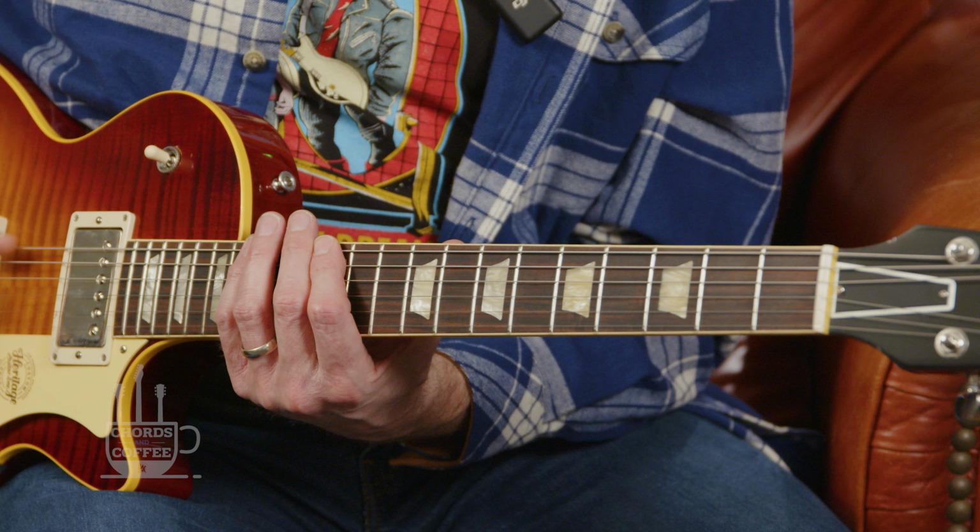This is index finger on the 3rd fret of the A. And gotta use pinky for this. If you can use your ring finger, send me a video of that. But pinky's going to be on the 7th fret of the D, the G, and the B. If that's too stretchy, make sure your thumb is in the right spot. Your thumb should be kind of on the upper 3rd, almost getting close to the edge there.